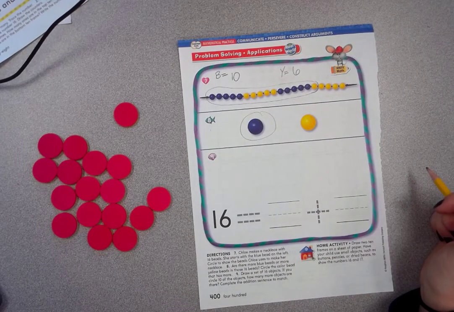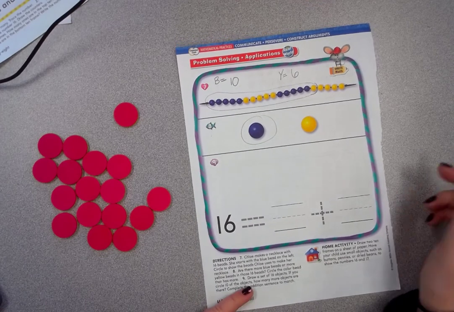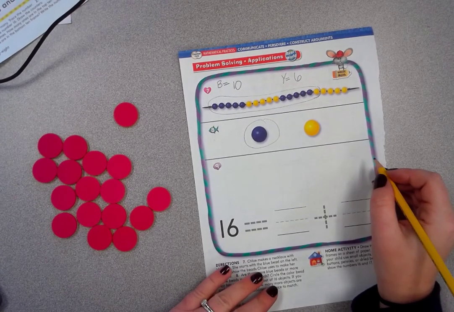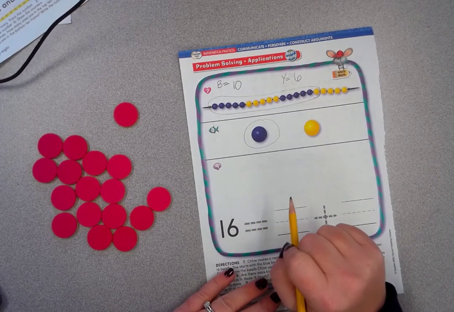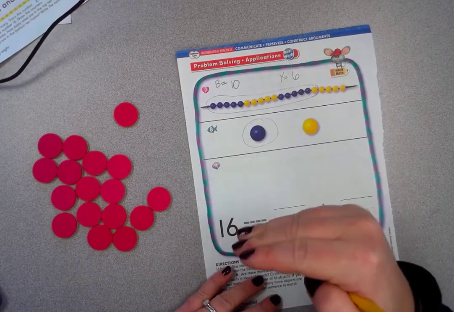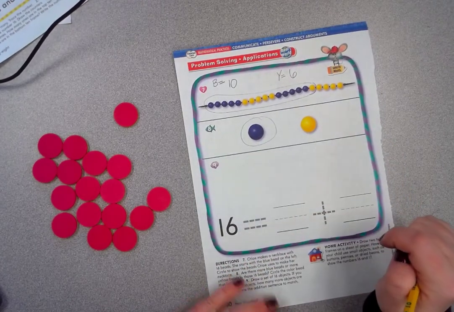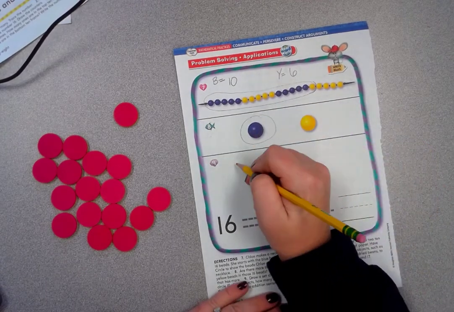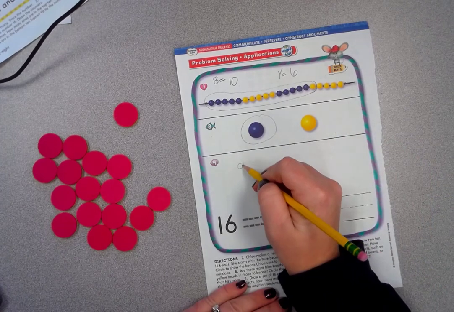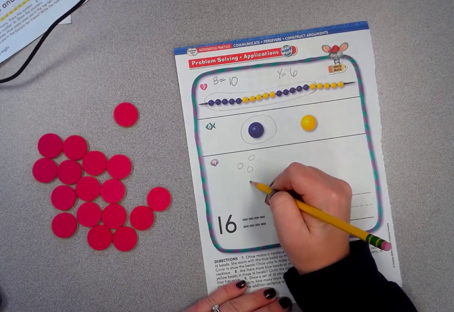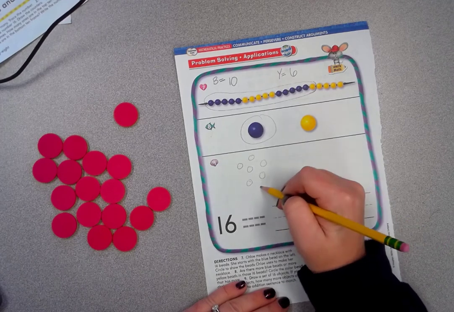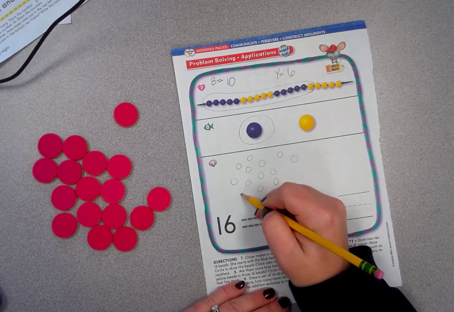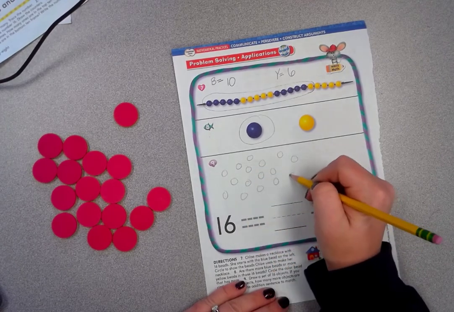Now we're going to draw a set of 16 objects. So we're going to have to circle groups of 10. I'm actually going to do a scatter one today. I normally do my ones in the lines with the 10 frame, so it makes it easy. But just for fun, we're going to do a scatter one. So draw 16 objects. I'm just going to draw 16 counters. 1, 2, 3, 4, 5, 6, 7, 8, 9, 10, 11, 12, 13, 14, 15, 16.